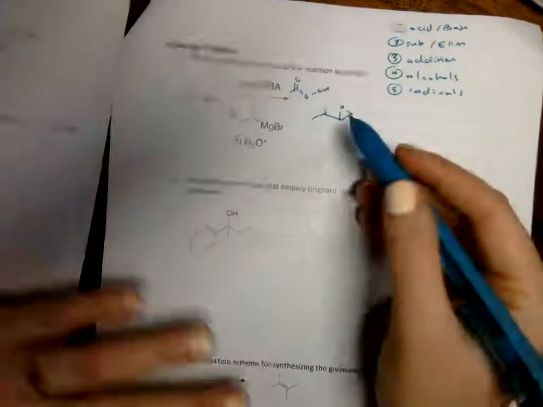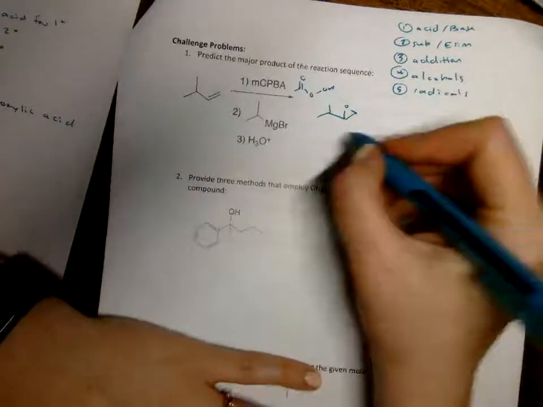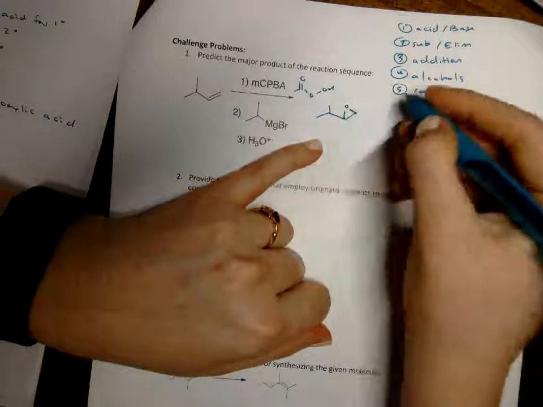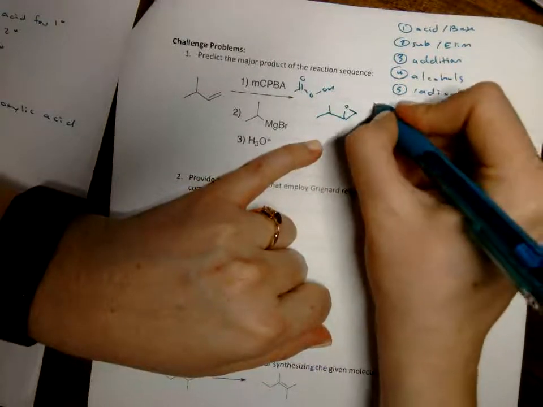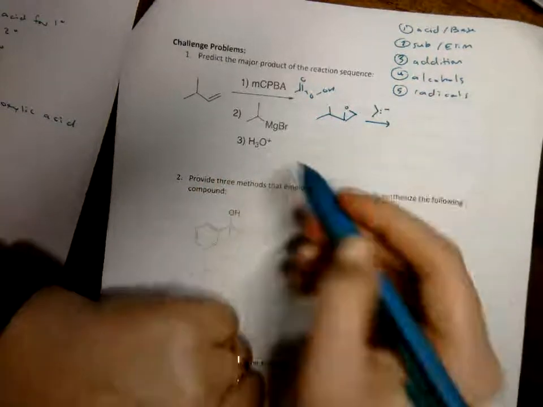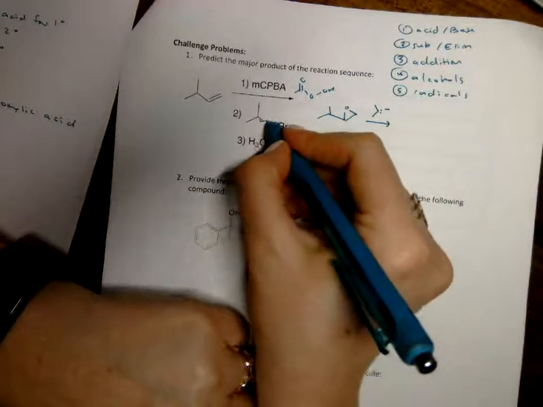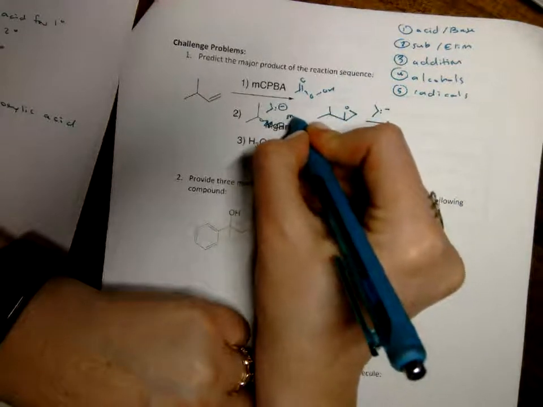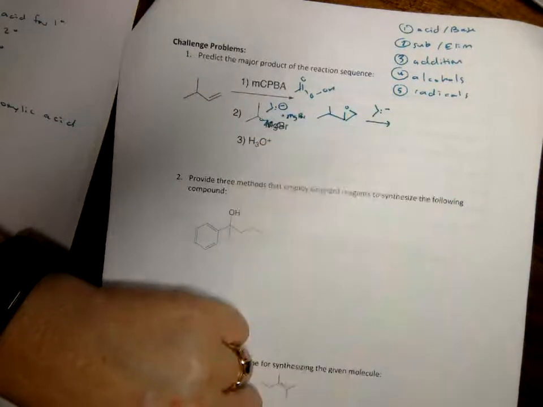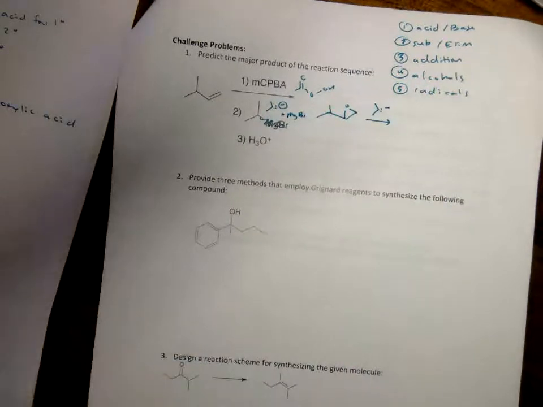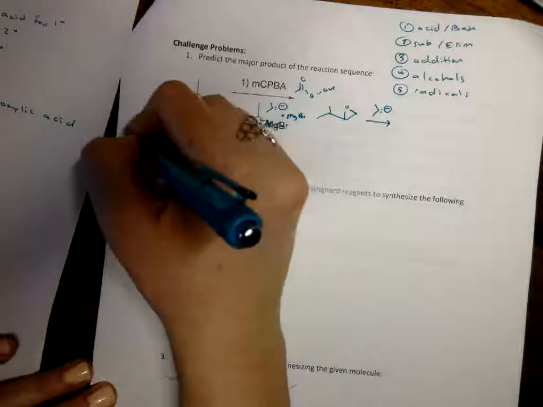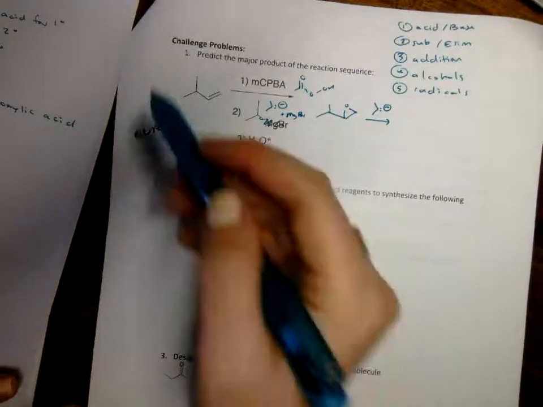So it makes our epoxide, and then we have a Grignard reagent. So a Grignard reagent, that's step one. It just makes this epoxide. And you're adding it to a Grignard reagent. And whenever I have a Grignard reagent, I basically get rid of this and just make it R minus and MgBr plus. And so you should recognize that hopefully as a nucleophilic or base catalyzed epoxide ring opening.